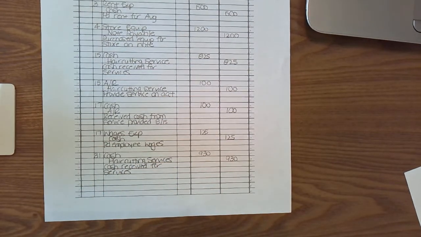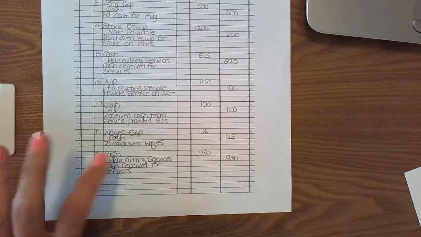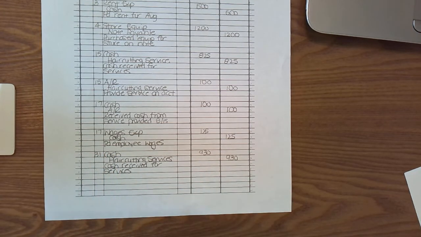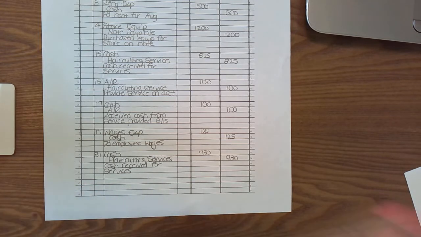All right, now one of the things that you're going to want to remember as you are journalizing is that you never want to split up a transaction between pages, because you can kind of see we've only got 4 lines left here from our journal page. So I will go ahead and put the next transaction on here, but you never want to split them up. Like for this one, you wouldn't want to put cash on this page and then put hair cutting services on the second page. You always want to keep your transaction together. So if you don't have enough room, you'll want to start a second page of journal entries.